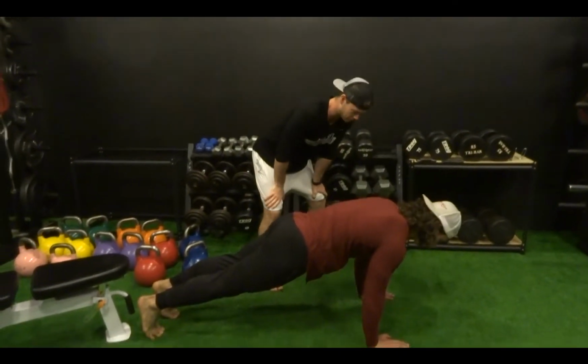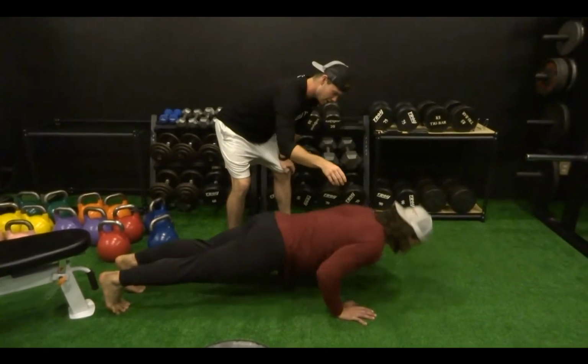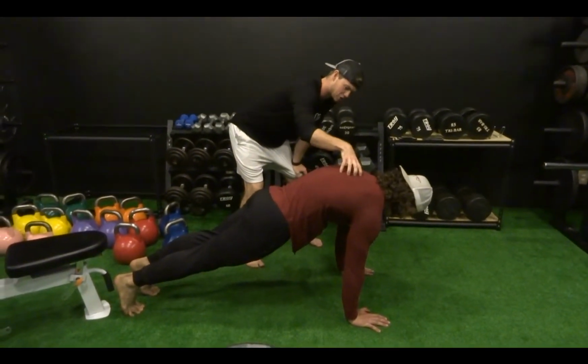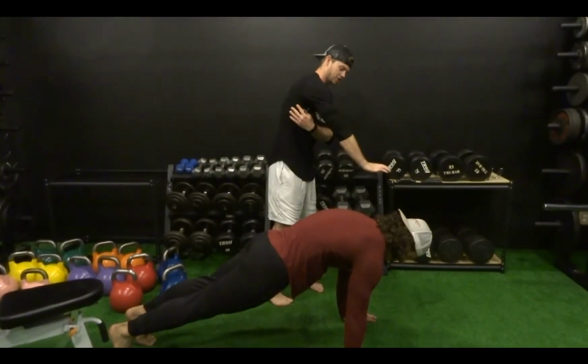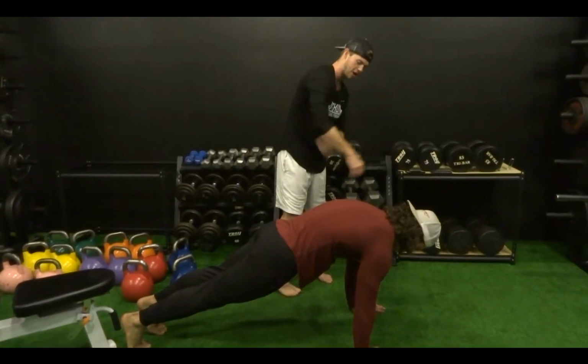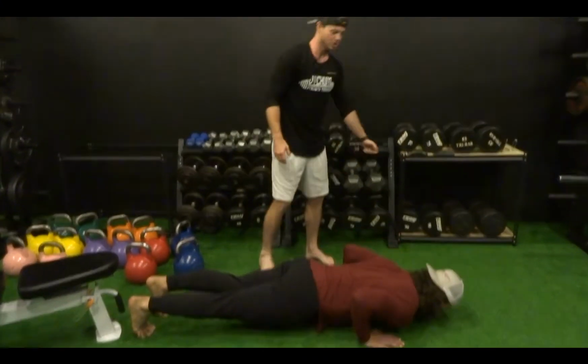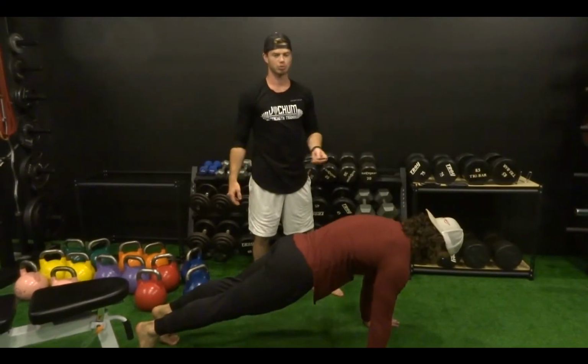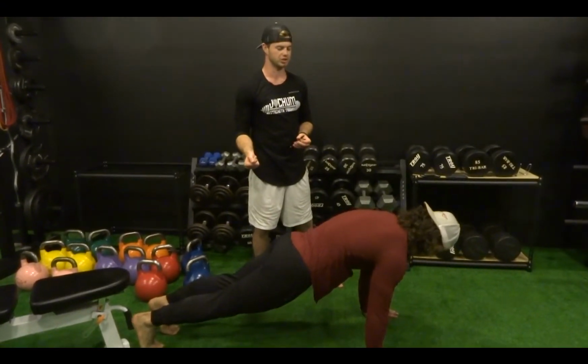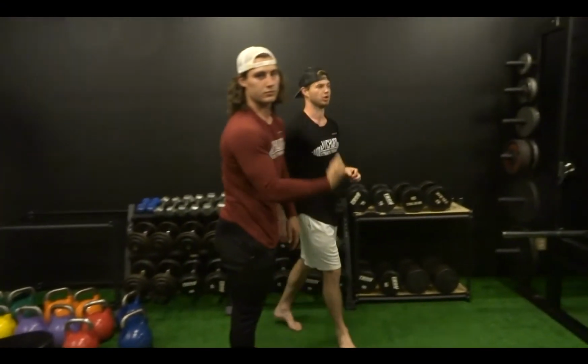So Austin's going to go down, and as he comes up, he's going to protract his scaps as much as possible and really focus on that serratus anterior, just cueing that muscle to fire in a simple movement like a push-up. So I challenge you guys to do this. Simple movement, start cueing your serratus anterior and help with that scapular winging.